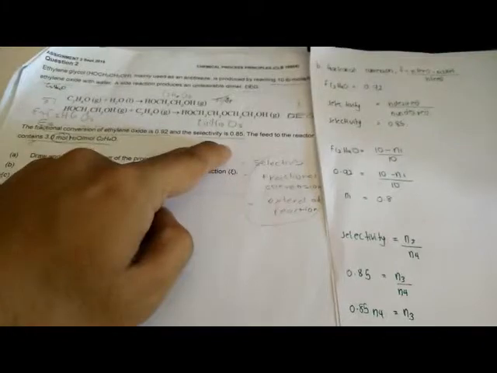We will proceed to part B, which is to calculate the reactor outlet composition using the extent of reaction, which is Chi. The information already given is the fractional conversion of ethylene, which is 0.92, and the selectivity is 0.85. As we can see, this is the formula for fractional conversion and selectivity.